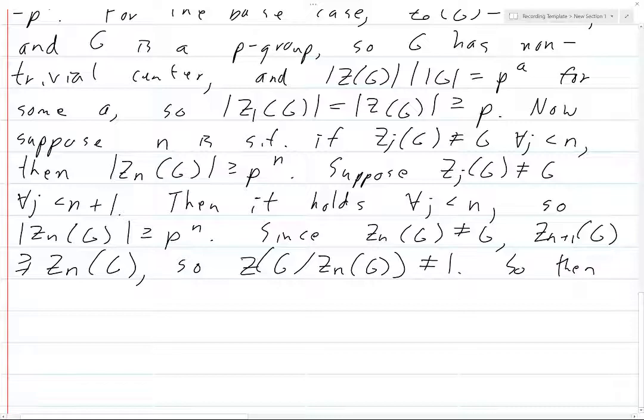And of course the center of this quotient is not trivial, so the center of G mod Z_n(G) is going to have to divide the order of this p-group, and so this center is going to have order p to some power. It's going to be some multiple of p, but certainly greater than or equal to p.